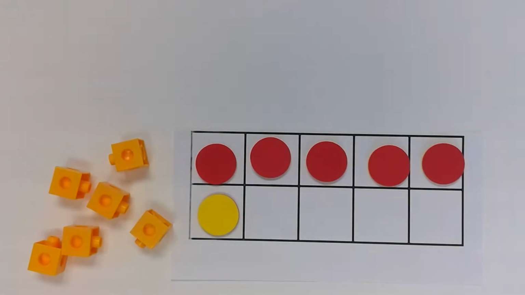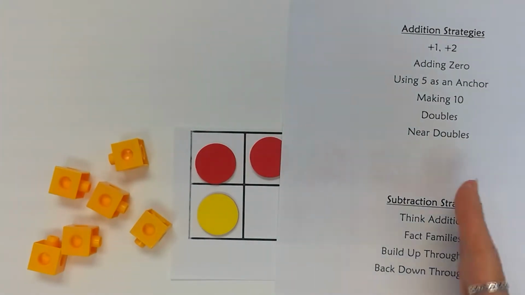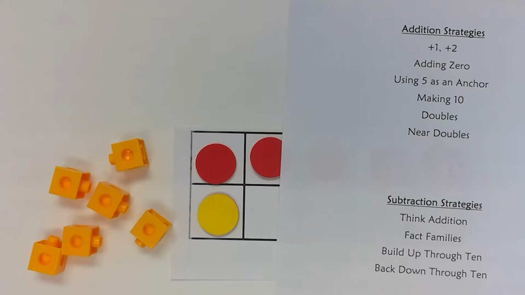When we think about working with basic facts instruction, and we're talking about the different addition strategies that we're going to be using with the students, as we have the manipulatives pulled out and we're working through these strategies, we want to make sure that the students are practicing these various strategies. We as teachers are going to have to explicitly teach some of these strategies.